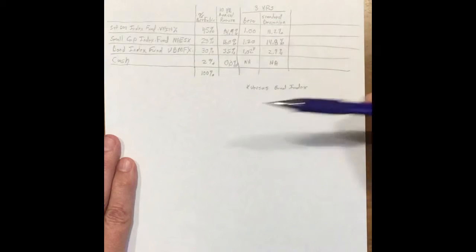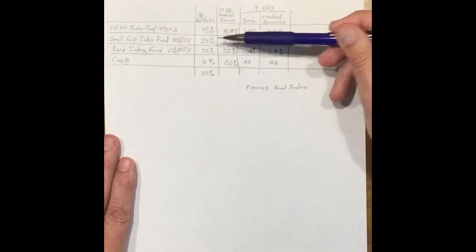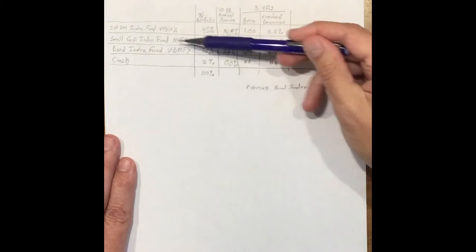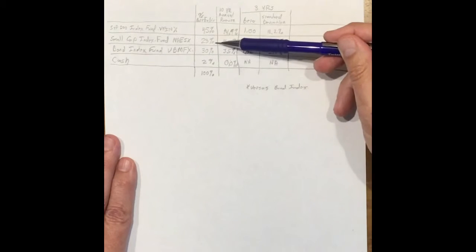And then this is cash. It's like cash in a checking account at a bank. We're assuming there's no interest earned on that. There actually is a tiny little bit of interest, but we're assuming no interest, and that the cash is essentially no risk, no return. And there's 2% of this portfolio in that, 30% in bonds, 23% in small cap stocks, and 45% in large cap stocks. So that's what this portfolio is made up of.